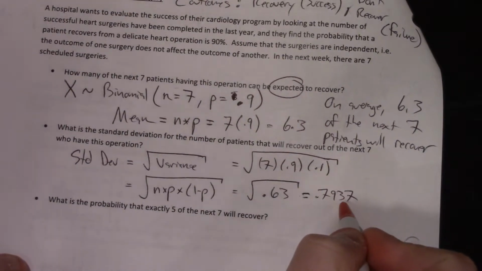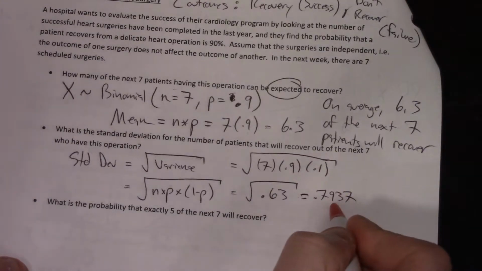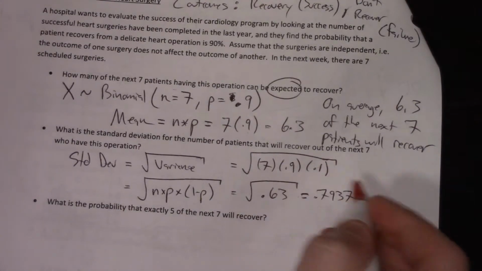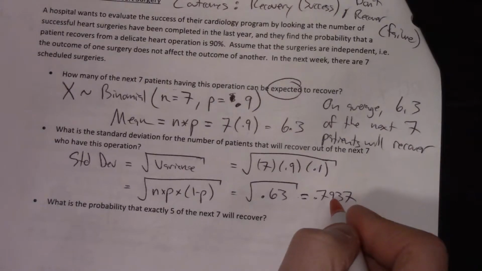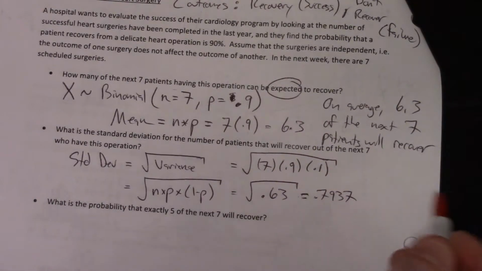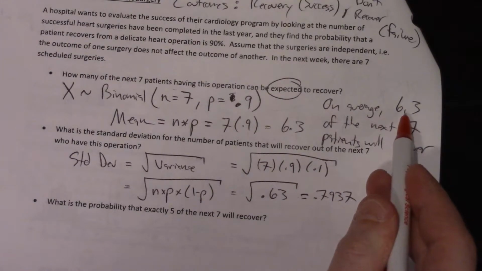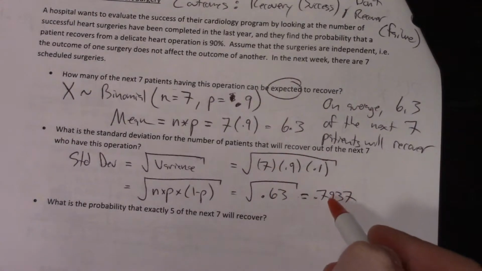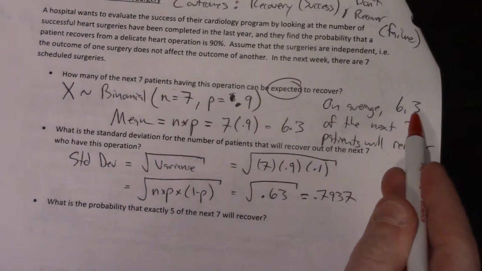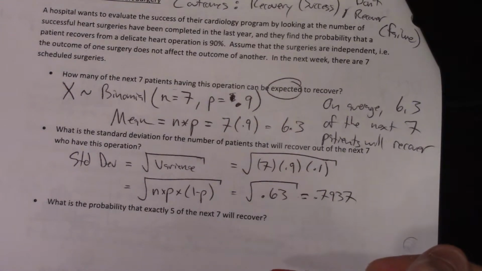So what this means, thinking back to when we initially defined standard deviation, is that on average, the number of patients that recover will be within roughly 0.8 of the mean, 6.3. So putting that together, on average, we would expect between a little over 5 to 7 patients to recover.